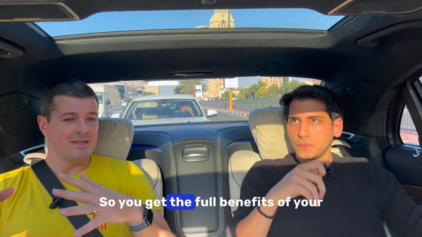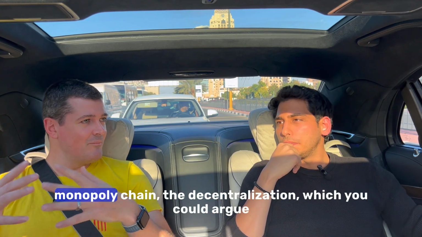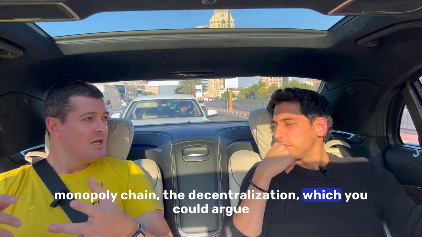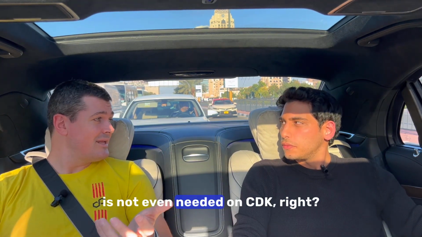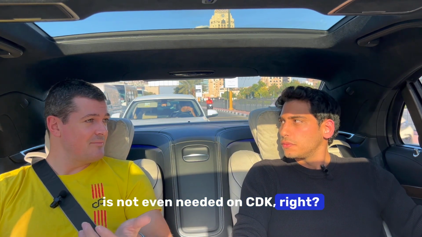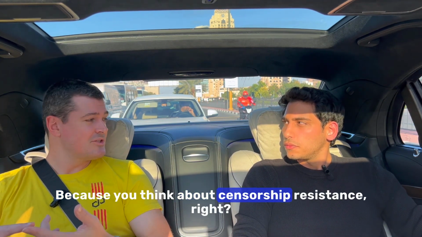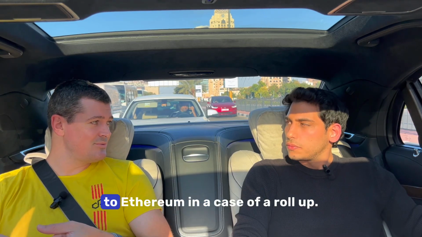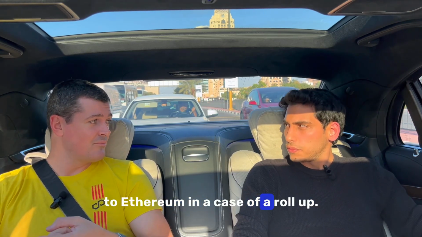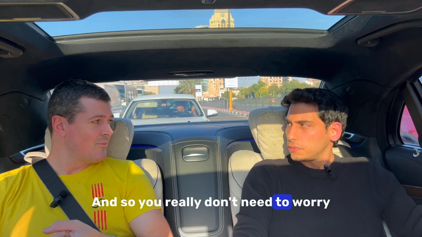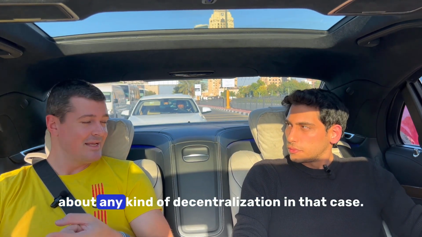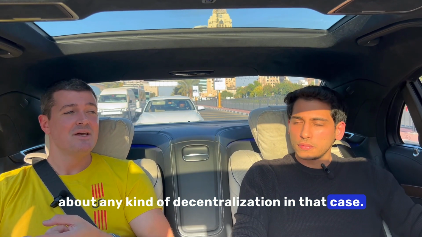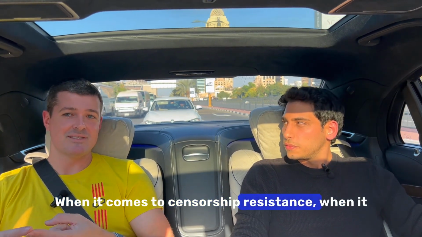So you get the full benefits of your monolithic chain, and the decentralization, which you could argue is not even needed on CDK, right? Because you think about censorship resistance. That's something where you can just have forced transactions to Ethereum in the case of a rollup. And so you really don't need to worry about any kind of decentralization in that case when it comes to censorship resistance.